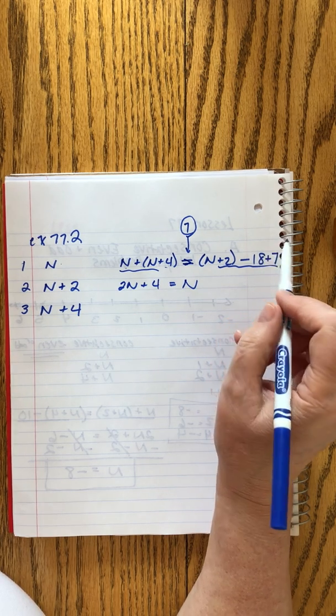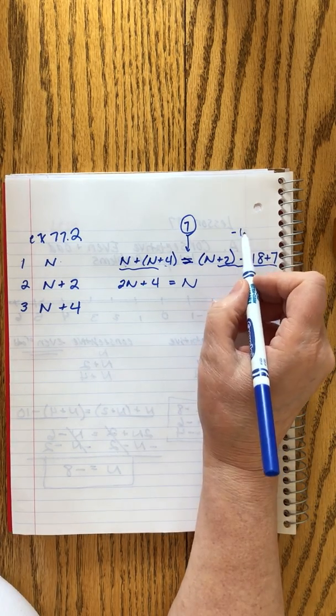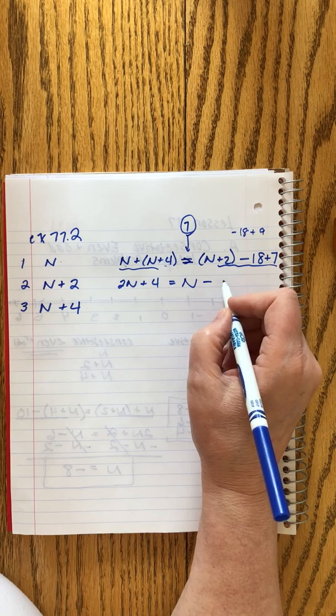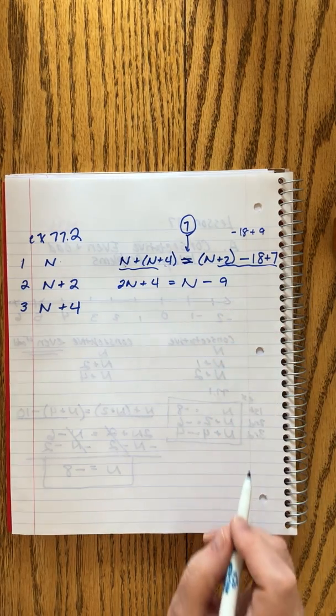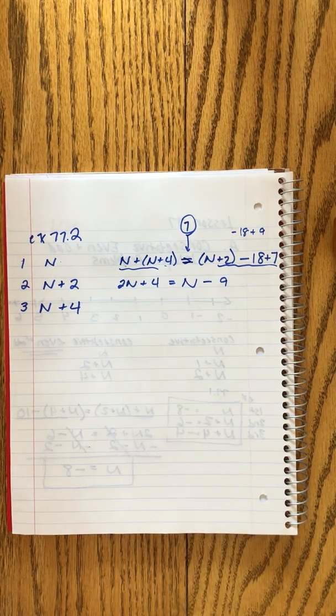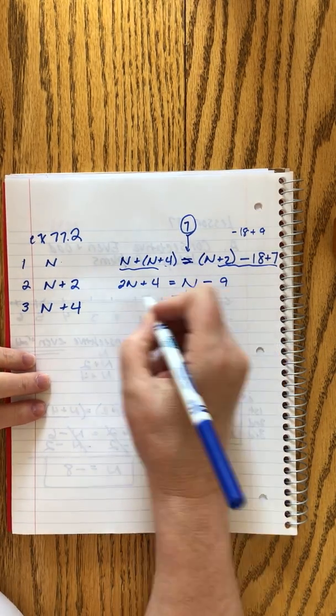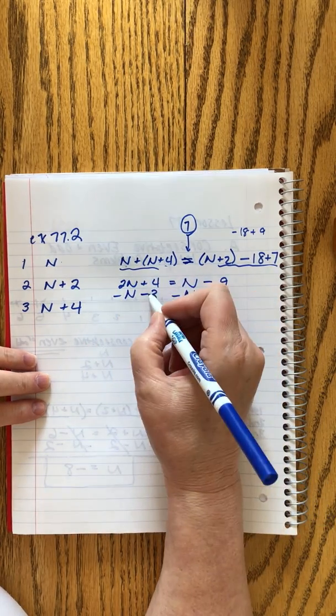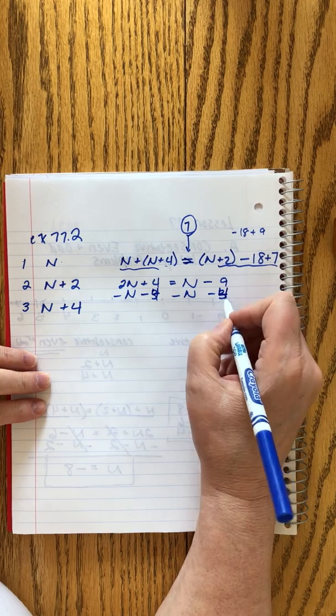Wait a second, I'm not doing this the way I want to. It's minus 18 plus 9, so that would become minus 9. And now let's subtract the n and bring him this way, and we'll subtract the 4. I wasn't adding it in my head.